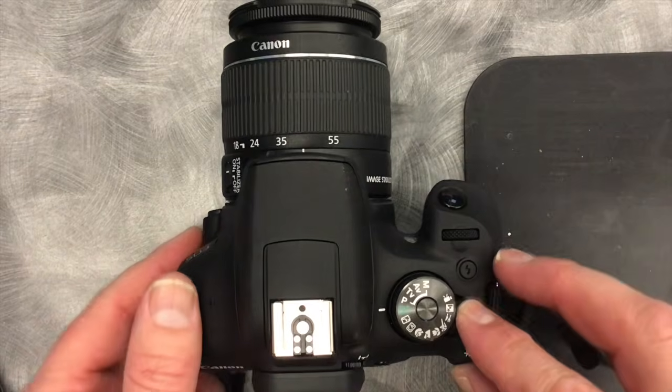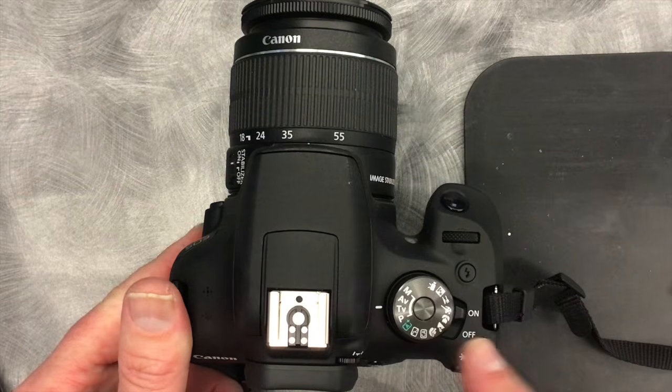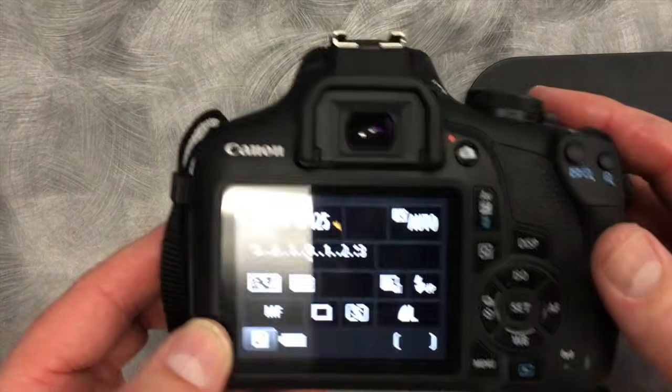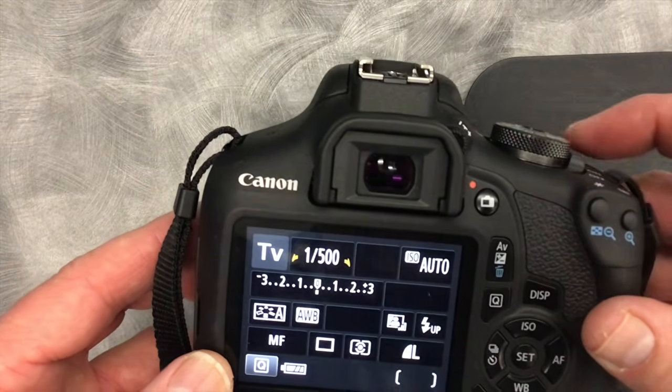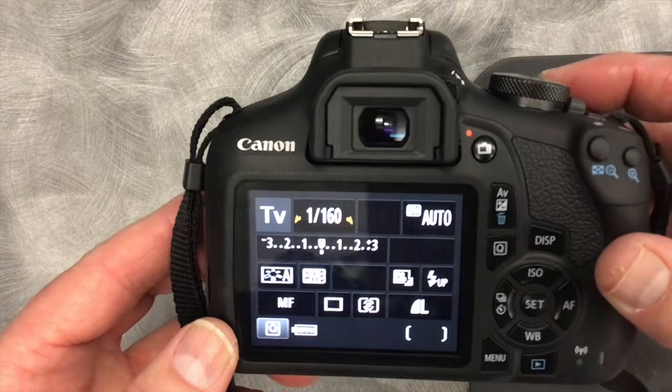First, let's put the Canon Rebel T7 in the correct mode. TV stands for time value. That means we control the shutter speed and the camera helps with the rest. Turning the dial to the right gives me a faster shutter speed. Turning the dial to the left gives me a slower shutter speed.